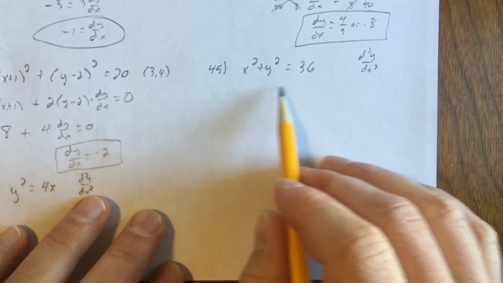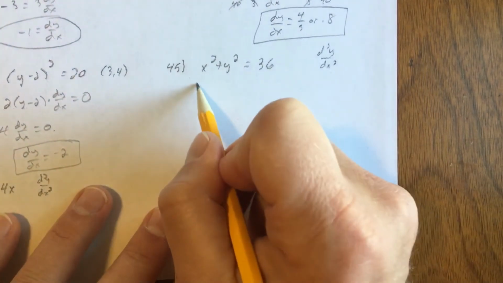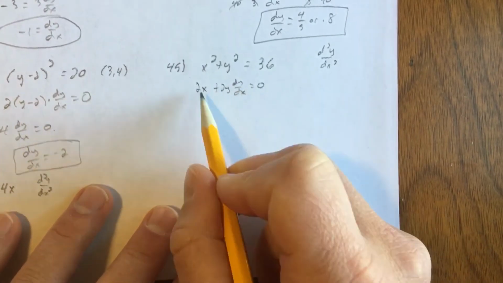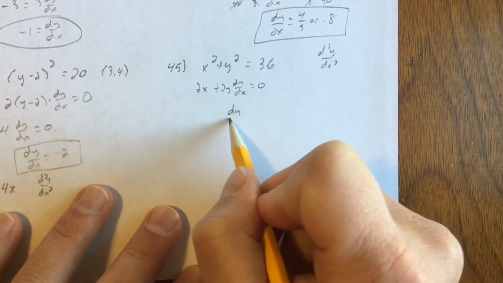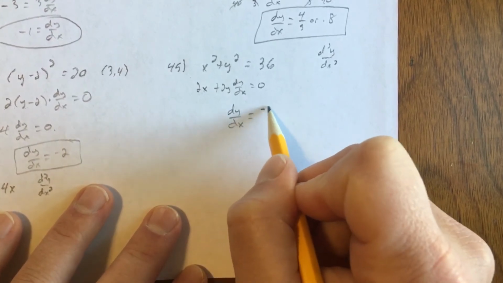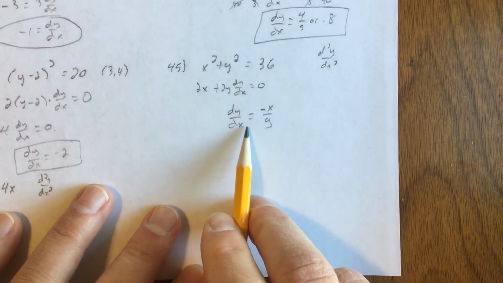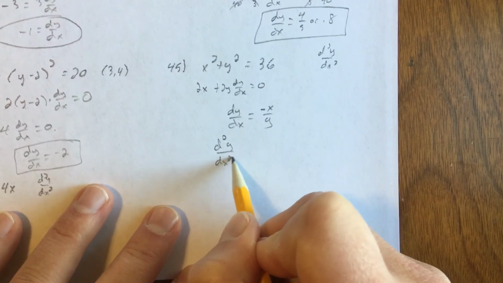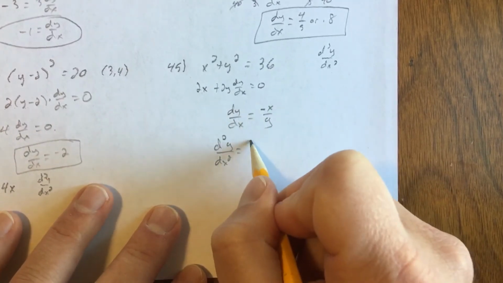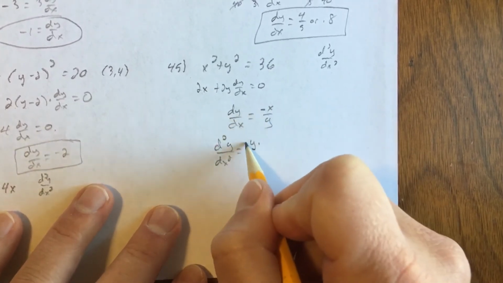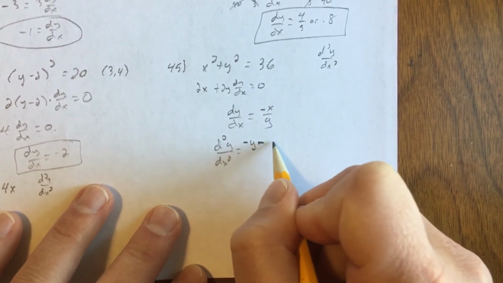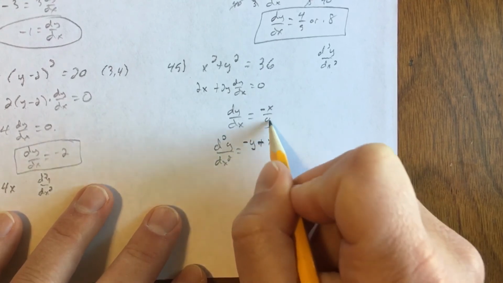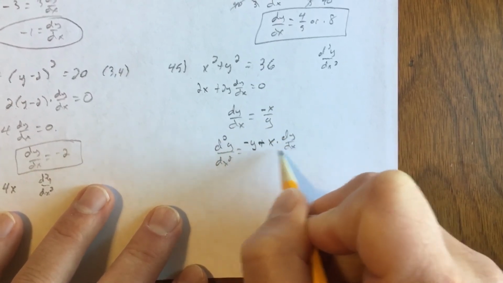And now 45 wants us to find the second derivative. So we're going to take the first derivative of these. And if I subtract 2x and divide by 2y, I'm going to get dy dx equal to negative x over y. So that's my first derivative. Now I'm going to do the derivative of that. So my second derivative, this will be a quotient rule. It'll be bottom times derivative of the top, which will be negative 1, minus the top, negative x. So that negative and this negative will become positive, times derivative of the bottom, which is dy dx, all over bottom squared.